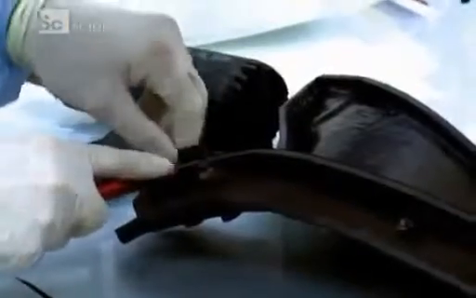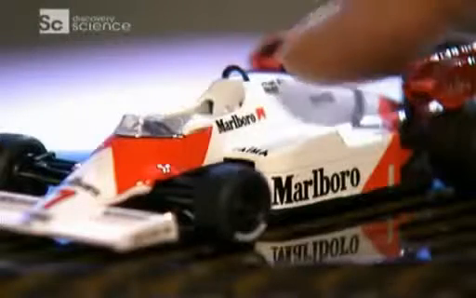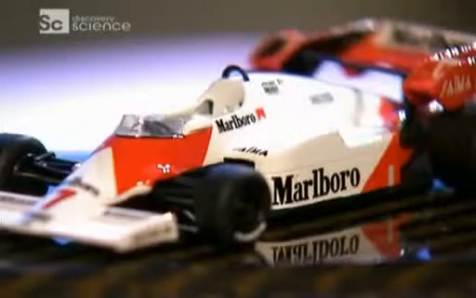Returning to his office at McLaren, Barnard had a brilliant idea. He would build the very first racing car monocoque made entirely of carbon fibre composite. And so I sat down and started working on the carbon fibre monocoque, which became the McLaren MP41.